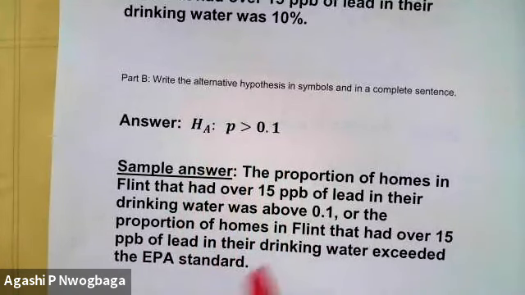The sample answer here: the proportion of homes in Flint that had over 15 ppb of lead in their water was above 0.1. We can say the proportion of homes in Flint that had over 15 ppb of lead in their drinking water exceeded the EPA standard.